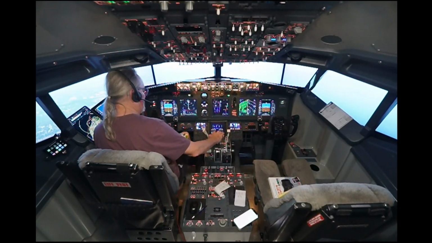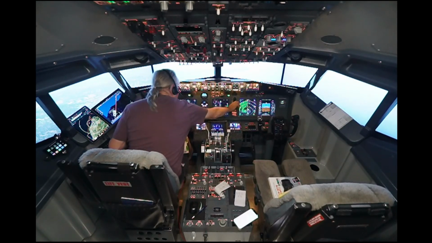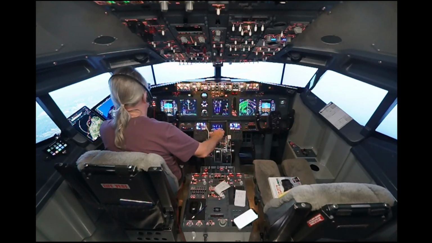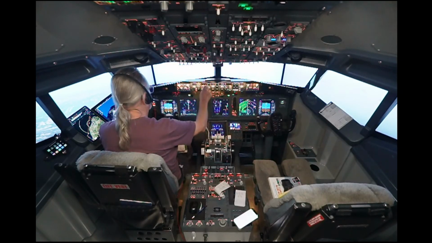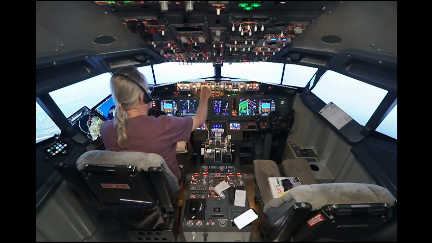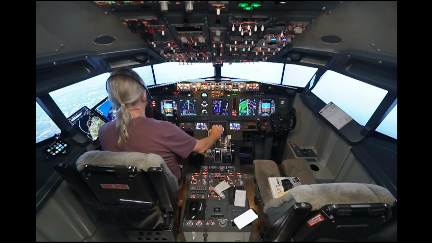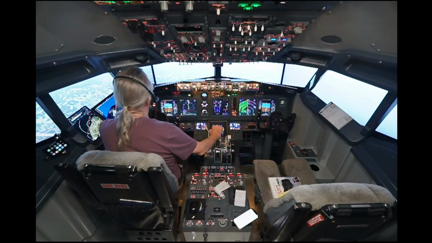And I'm going to take the bird now. We're going to go arm it, gear down, flaps 15, my bird. We got one pappy down there. So we'll get down a little lower.